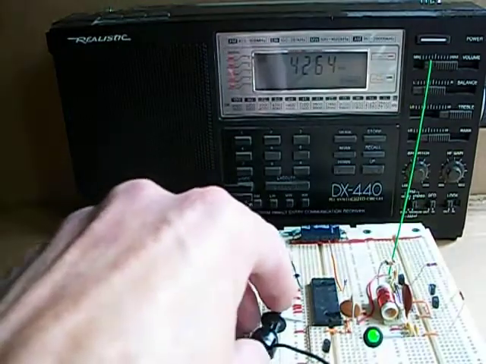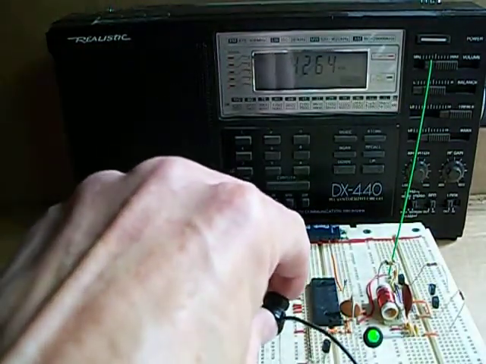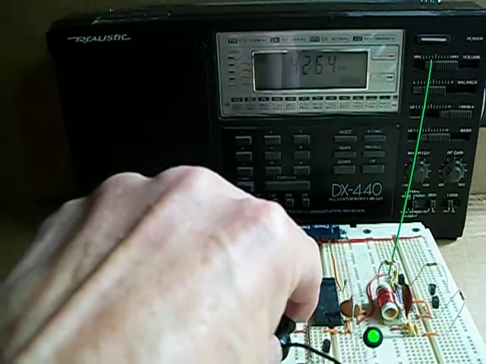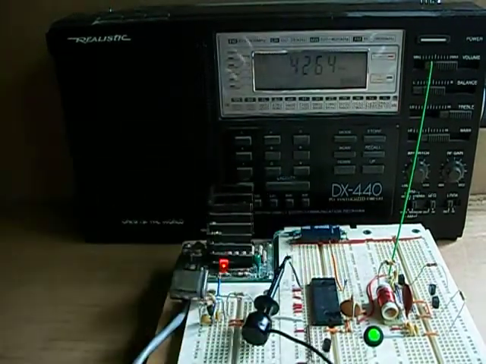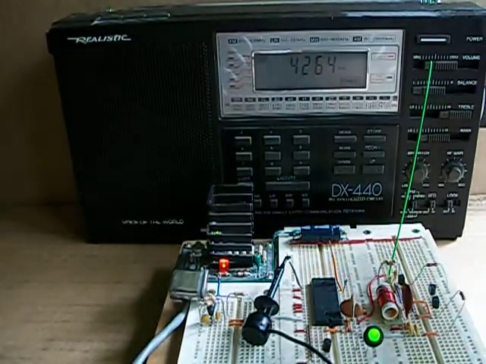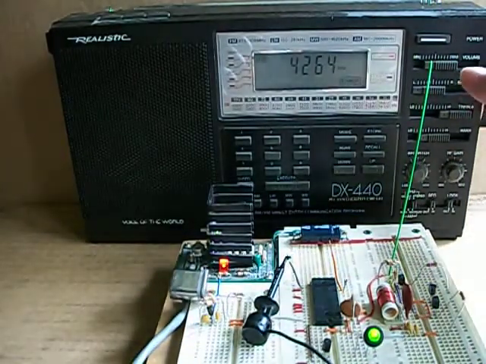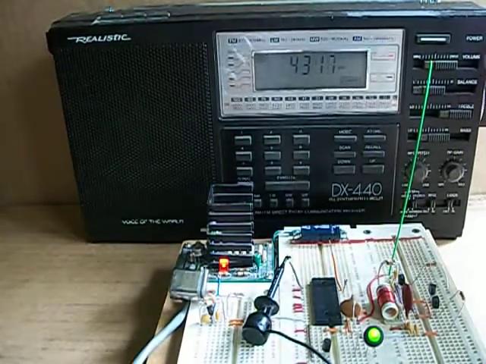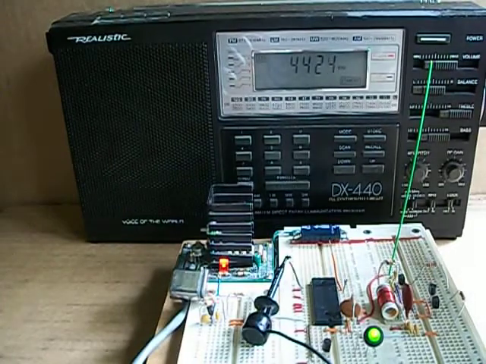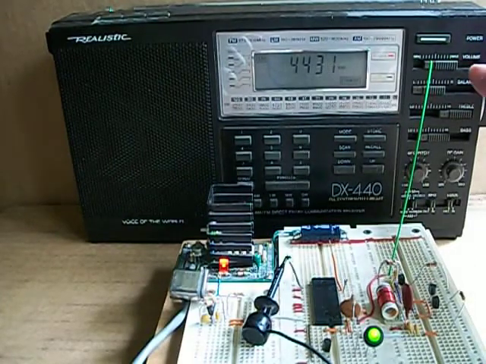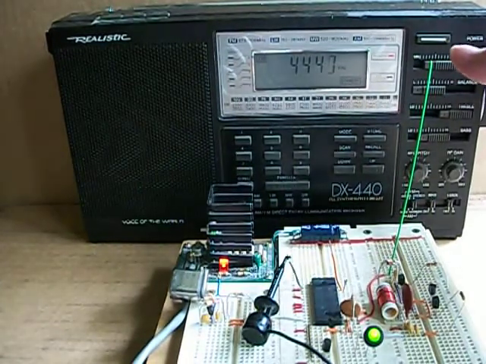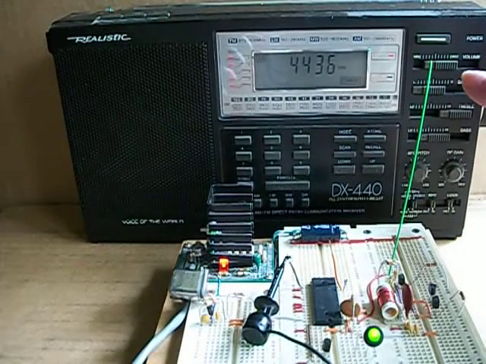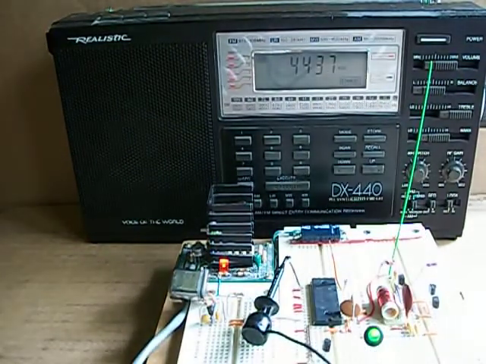But you can see that that's the signal, and you can kind of see the LED flicker a little bit when I change the frequency over. And I'll see if this goes back to 4.433. Yeah, this is the 433, 437.